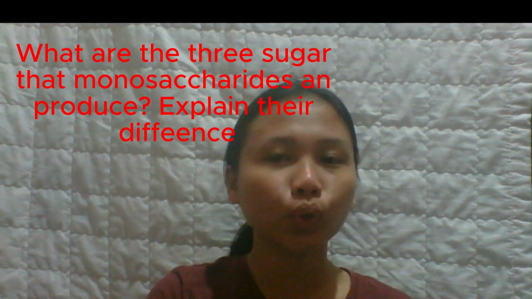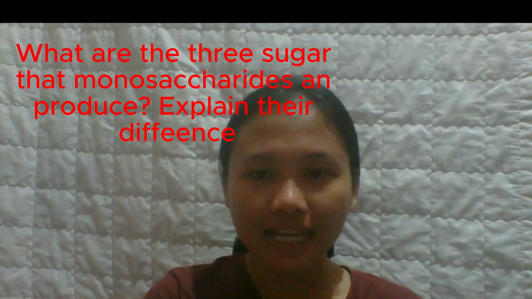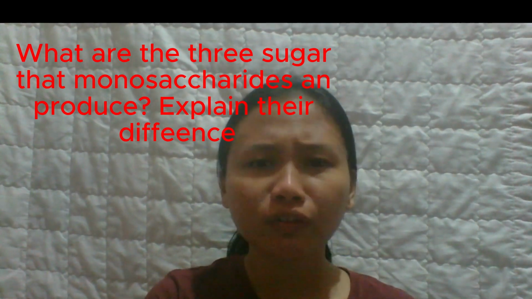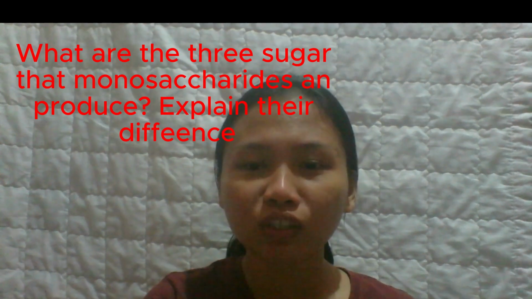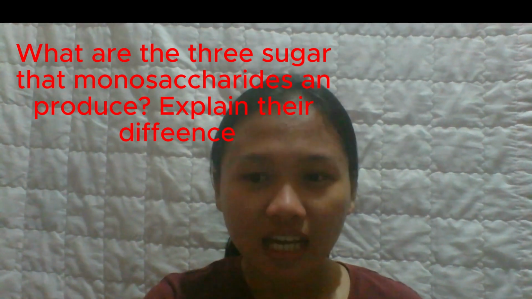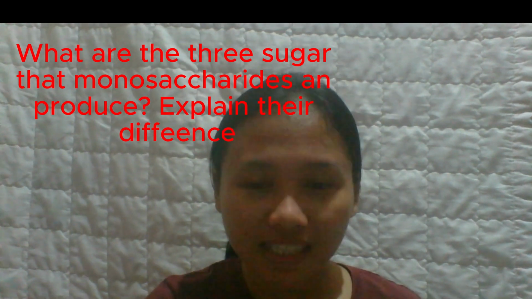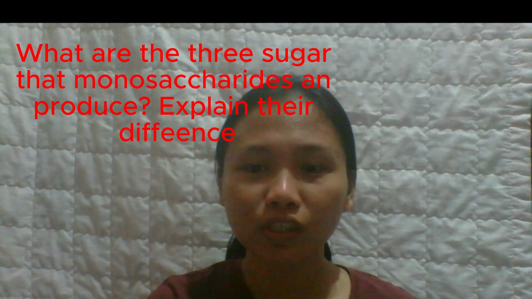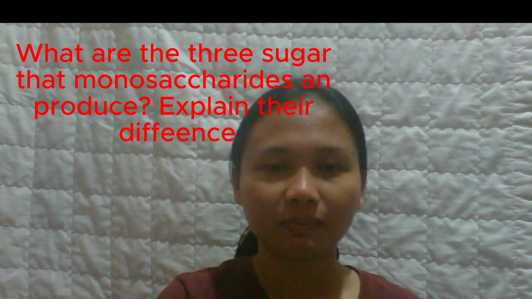Number two, glucuronic acid. Glucuronic acid is produced from the oxidation of glucose as well, but through a different pathway than gluconic acid. Glucuronic acid plays essential roles in the detoxification process in the liver, and it's also a component of various molecules.